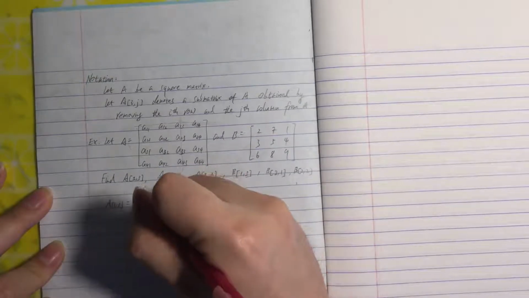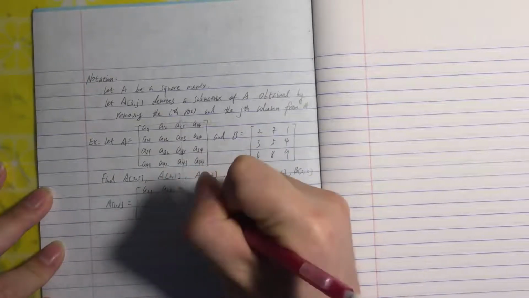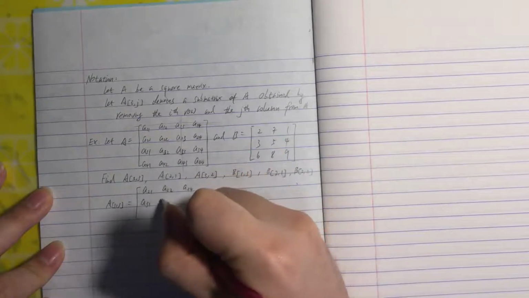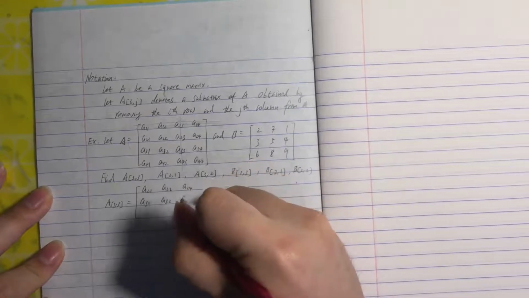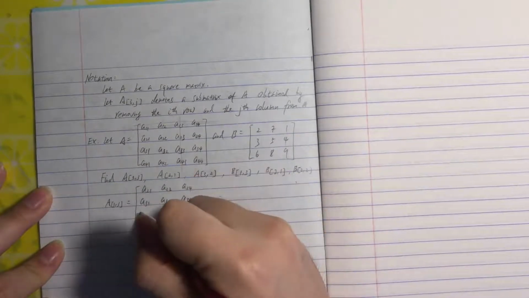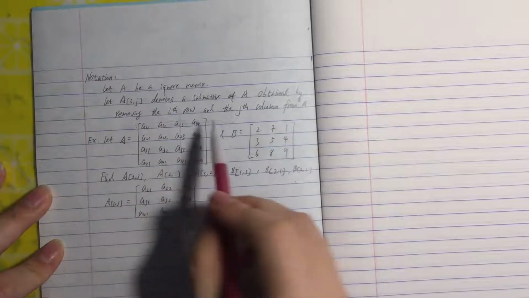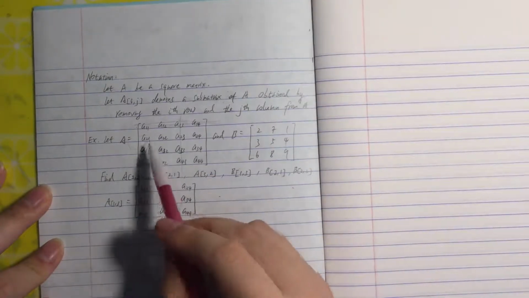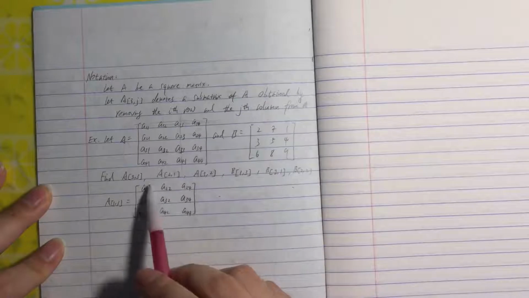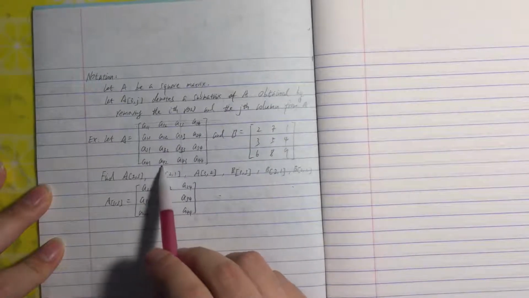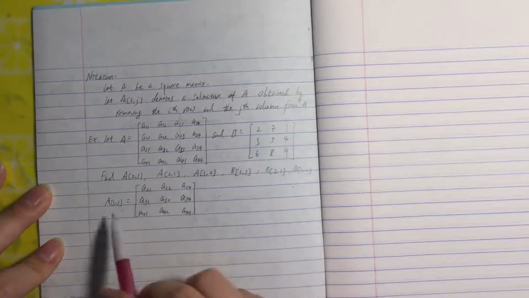If I remove the first row and the third column, what's left is A21, A22, A24 in the first row, A31, A32, A34 in the second row, and A41, A42, A44 in the third row. That's the submatrix A sub 1,3.